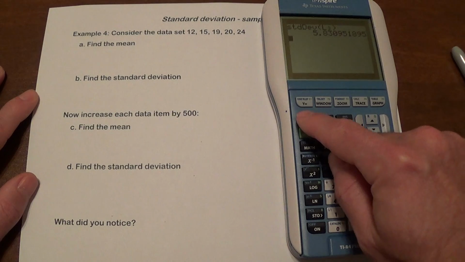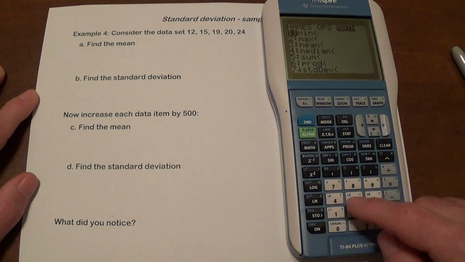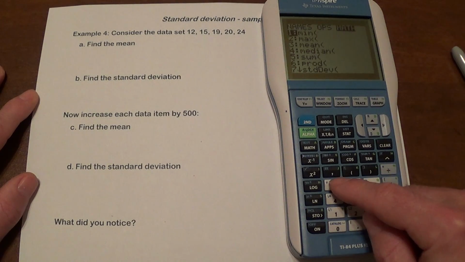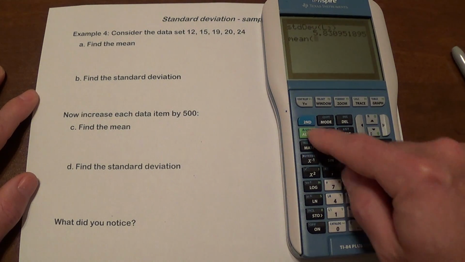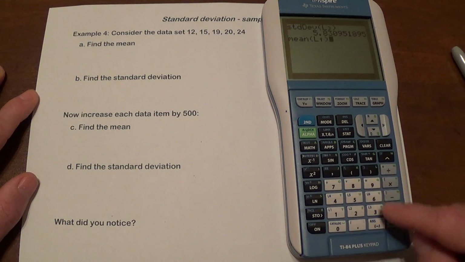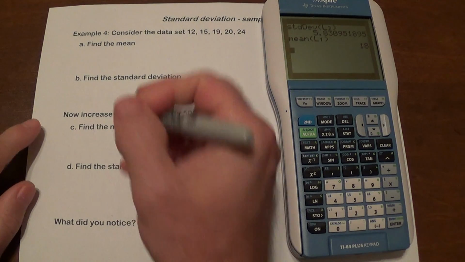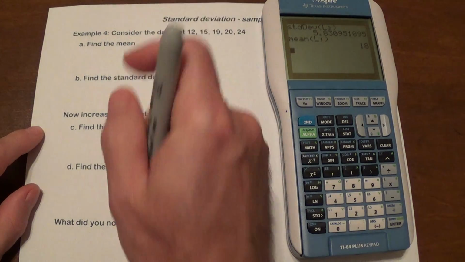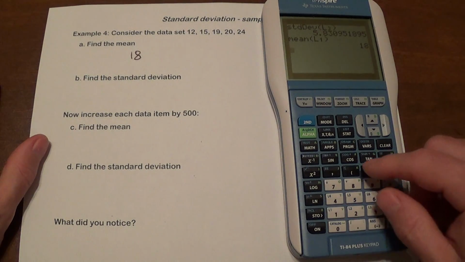I'm going to go to second stat, math, mean. Mean is going to be option 3 of list 1. And my mean is 18. Right? And I'm going to find the standard deviation here.